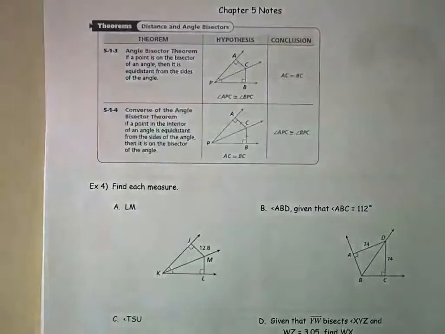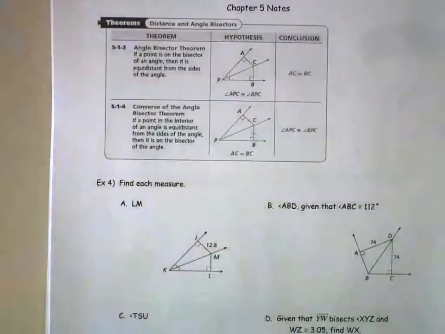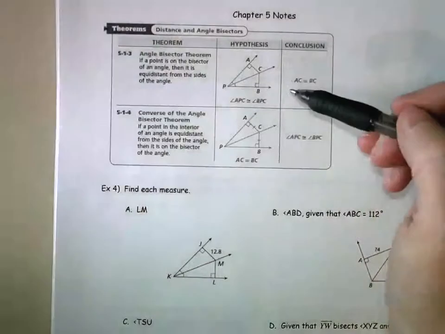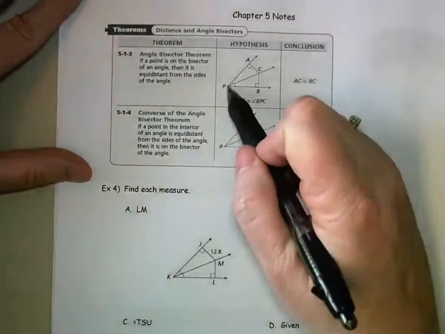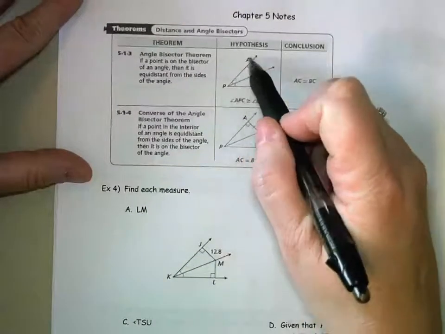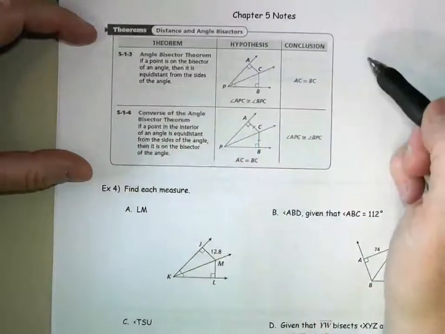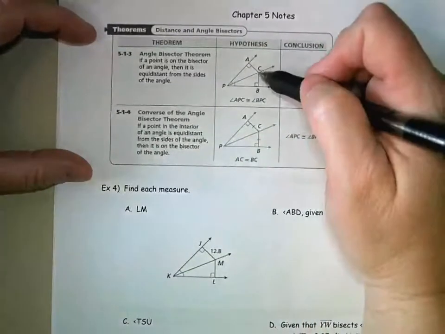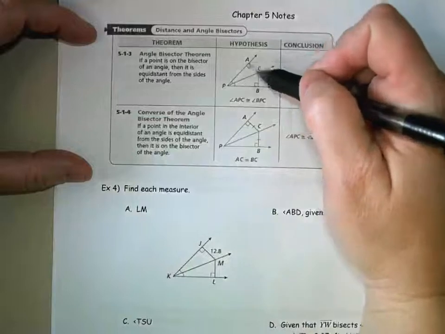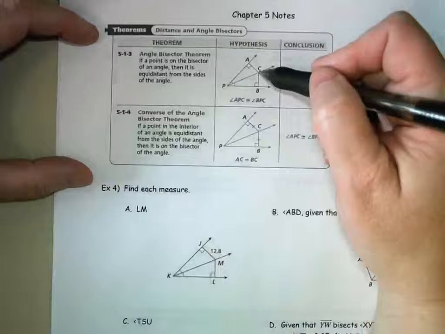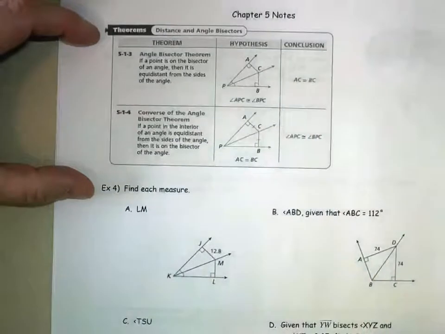The top of the next page, angle bisector theorem. If a point is on the bisector of an angle, so that means this angle right here, angle APB, is cut in half or bisected, then it is the same distance from the sides, so those distances are congruent. AC is congruent to BC.